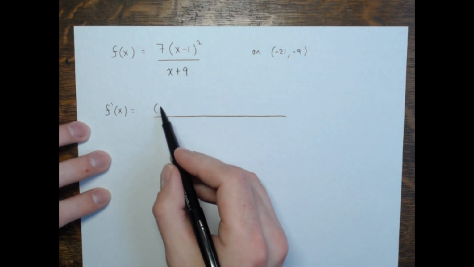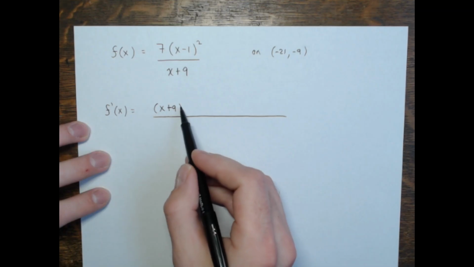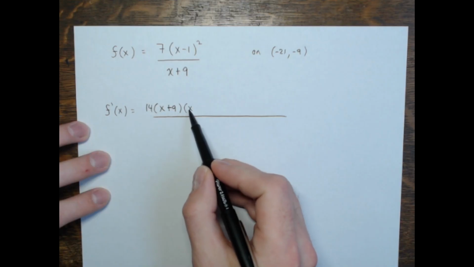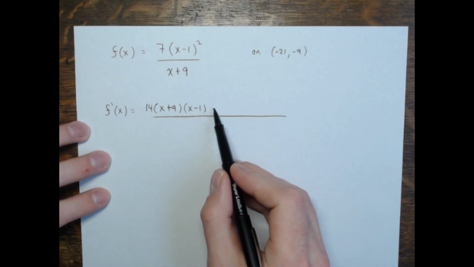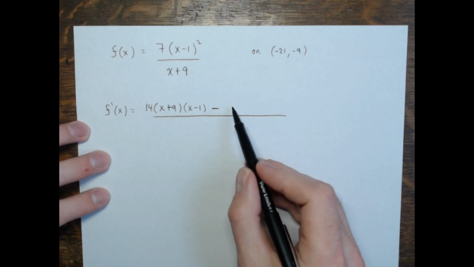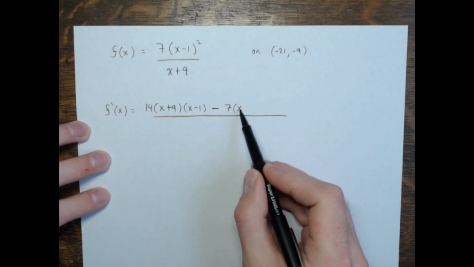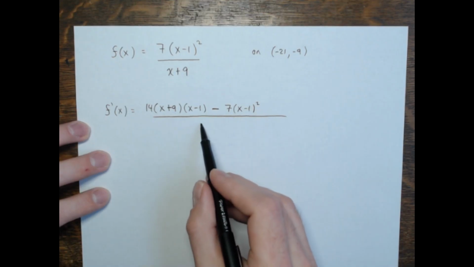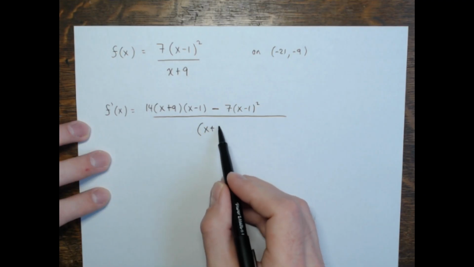So it's the denominator x plus 9. Derivative of the numerator would be 14 times x minus 1 to the first, then minus, and then the numerator times the derivative of the denominator, right? So 7 times x minus 1 squared, and then times 1. Divided by the denominator squared.